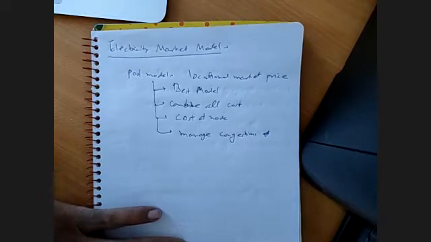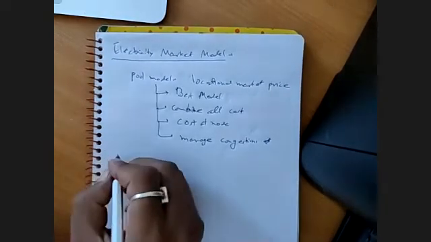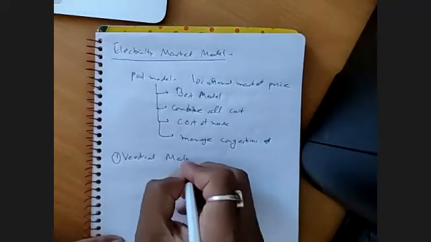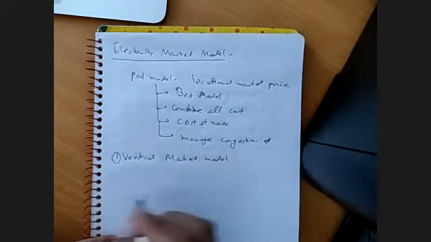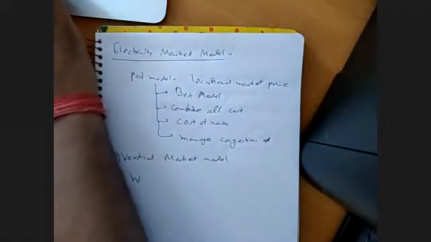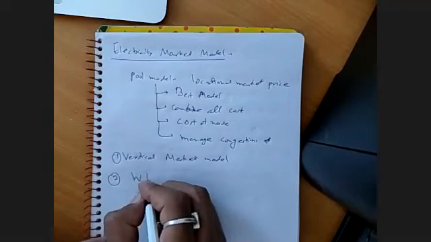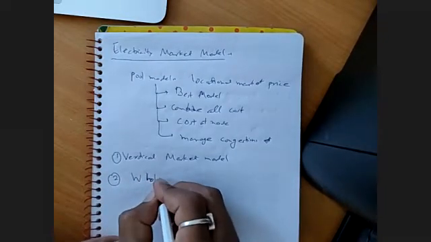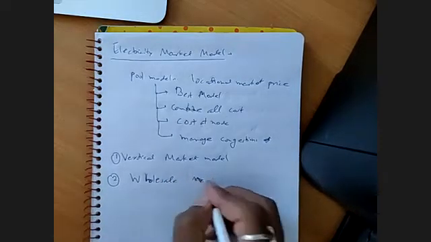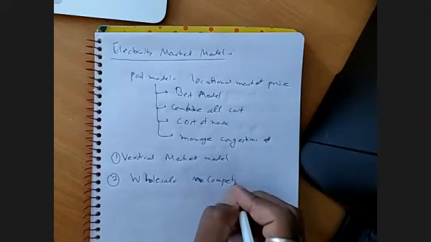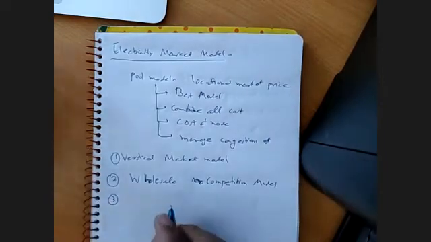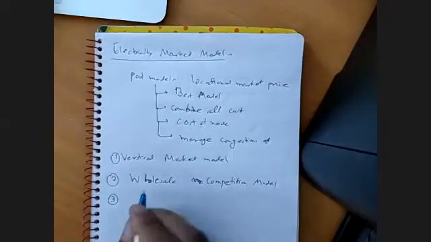Some market models which are used are: first is vertical market model, then second is wholesale market model or wholesale competition model, and third model is retail competition model.